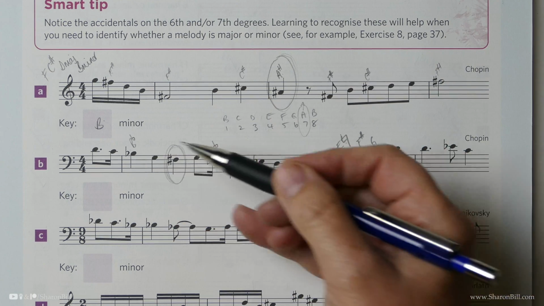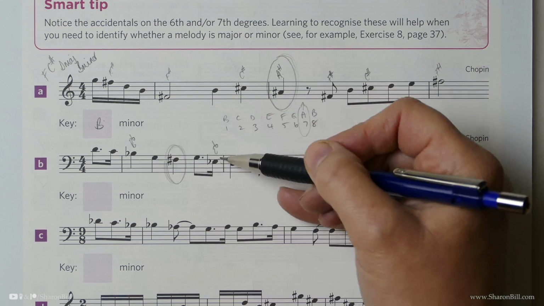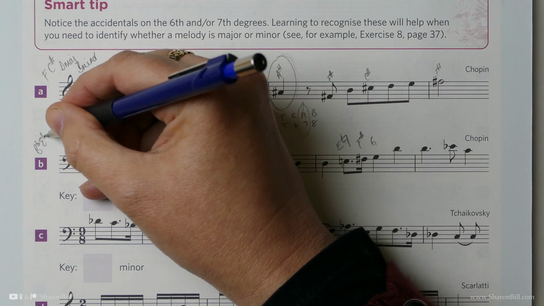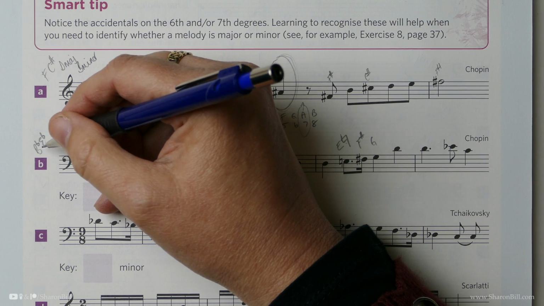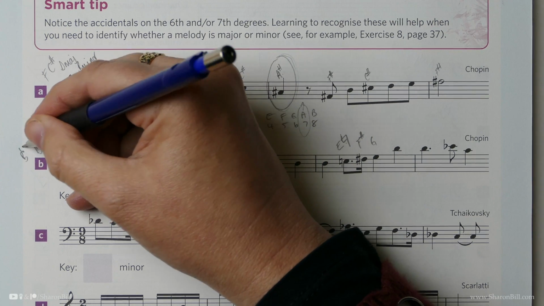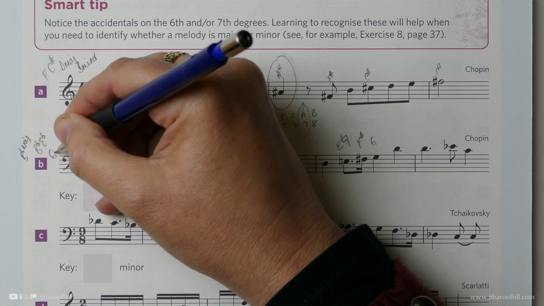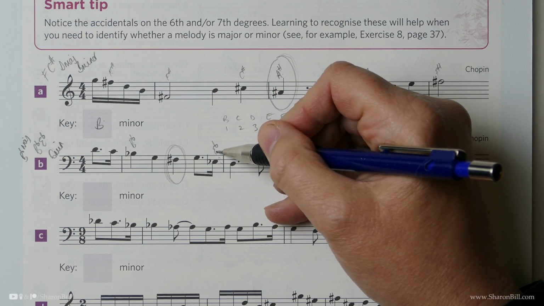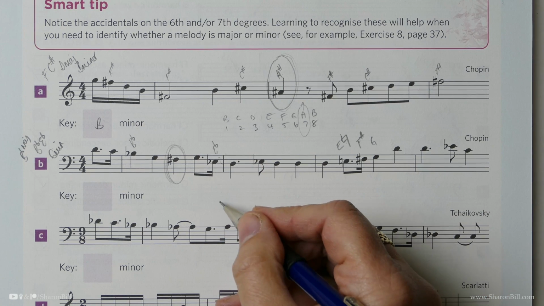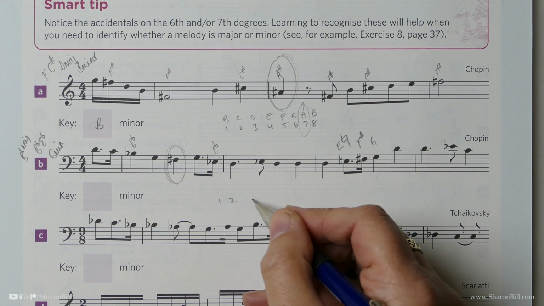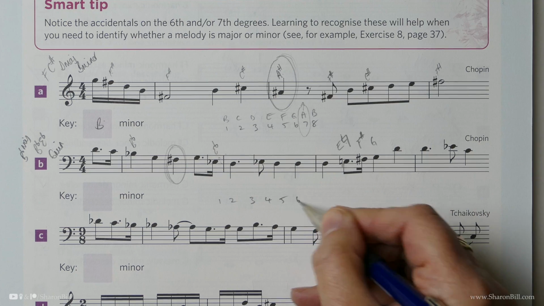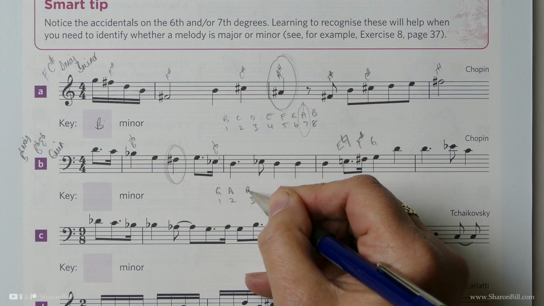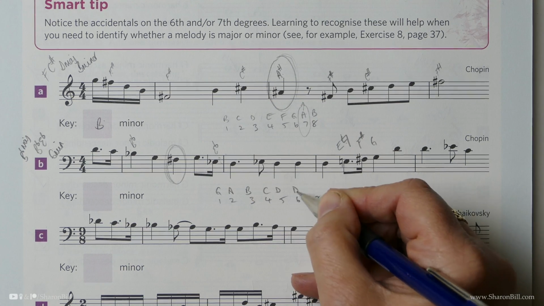Let's just look at this first bar here. B flats and E flats are the key signature for B flat major or G minor. So G minor has a key signature of B flats and E flats. If we bear that in mind, let's just step out the degrees of the scale. 1, 2, 3, 4, 5, 6, 7, 8. So presuming we're in G minor, let's see if this works. G, A, B, C, D.